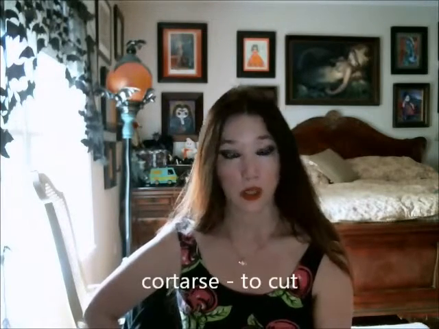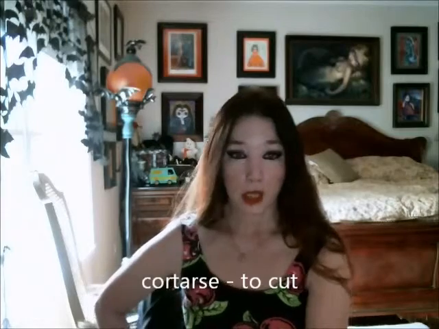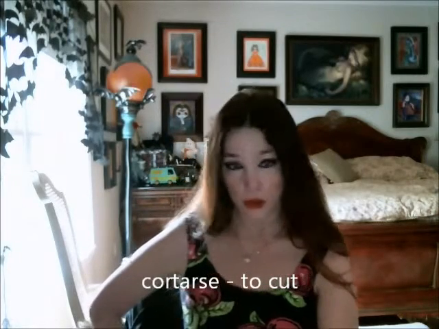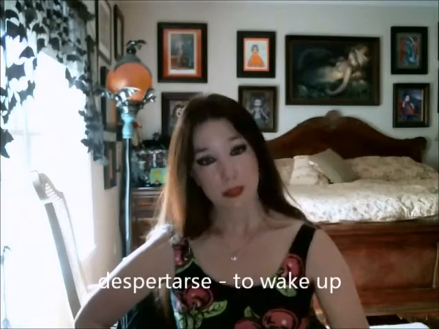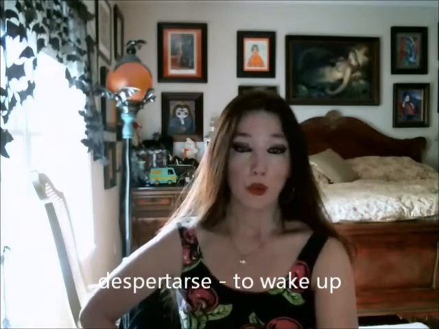Okay, another one is cortarse. Cortarse, and that means to cut oneself. You could cut your finger maybe. So me corto el dedo. I cut my finger. Another one, despertarse. Despertarse, and that means to wake up.